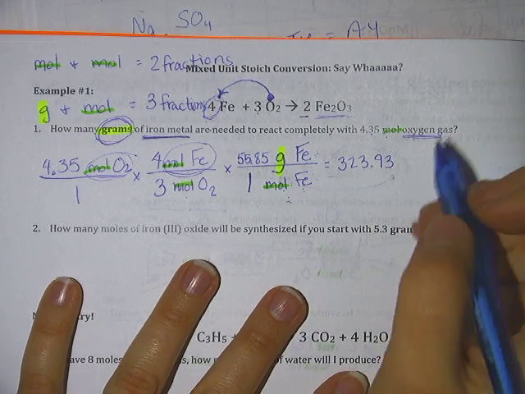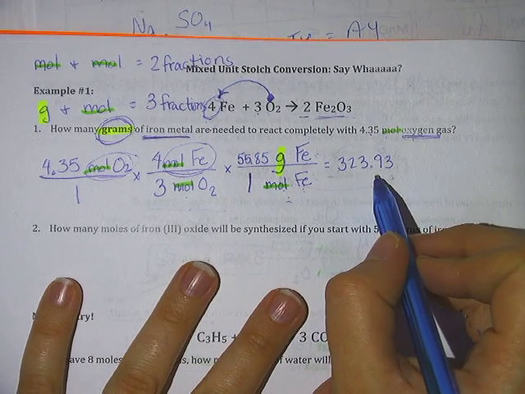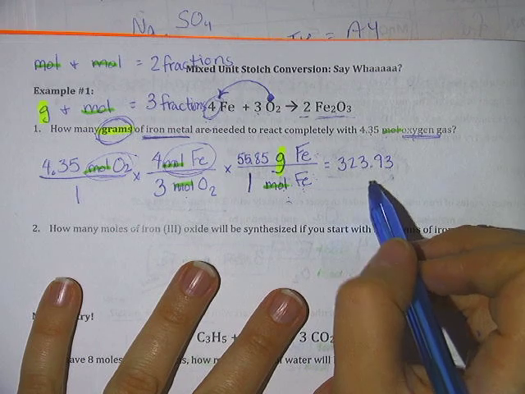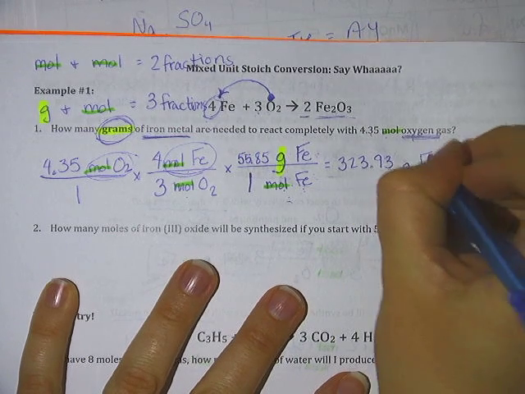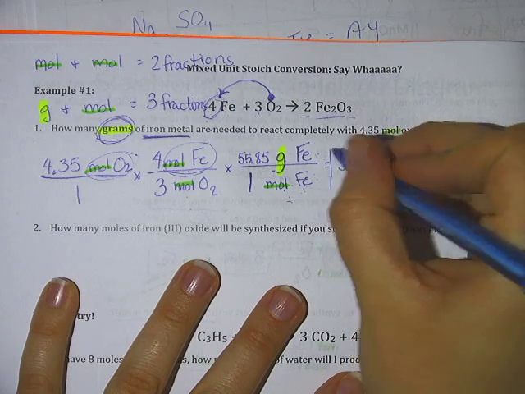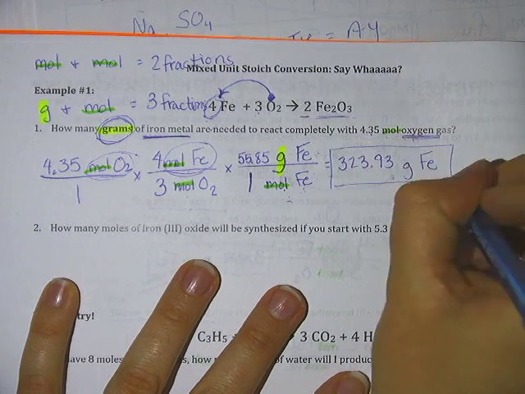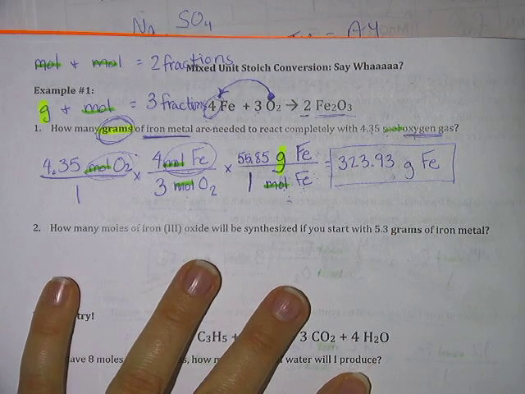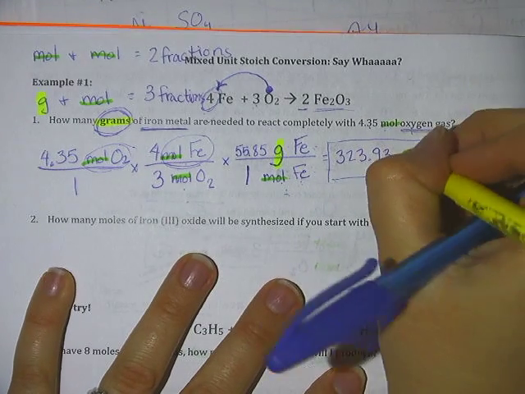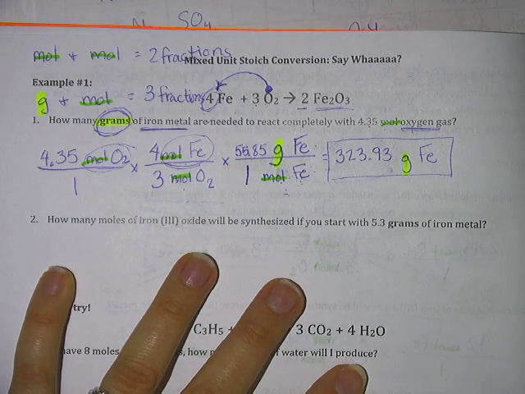I thought you said 1. Okay. What unit is going to go next to this number? Grams of Fe. Just like before, we can only use grams twice. Moles is getting used 4 times, but grams can still only get used twice. So that must be what goes in our answer.